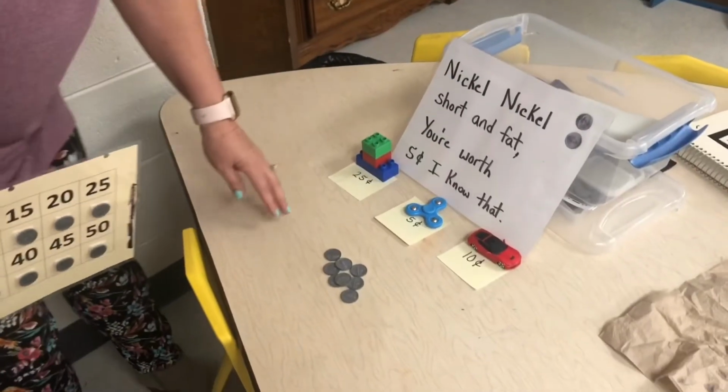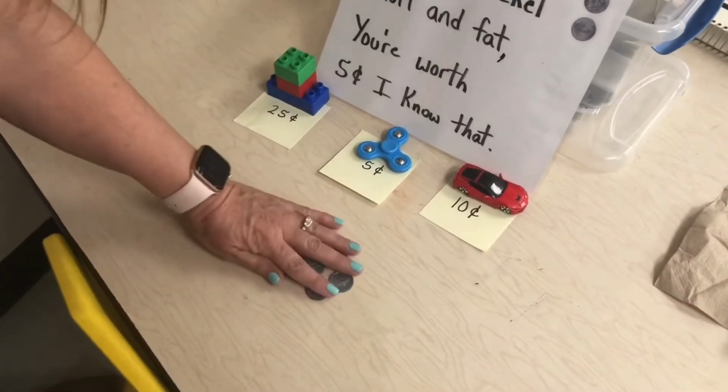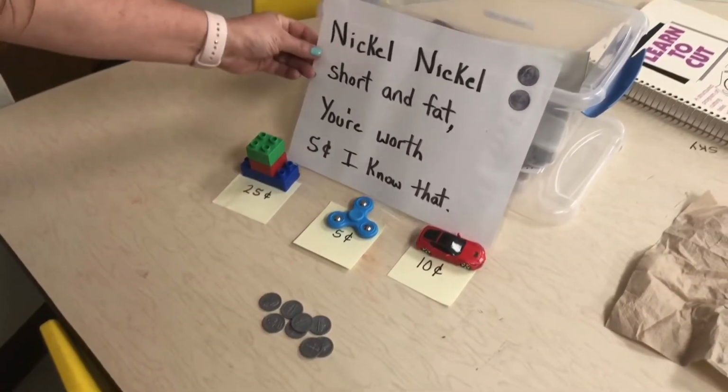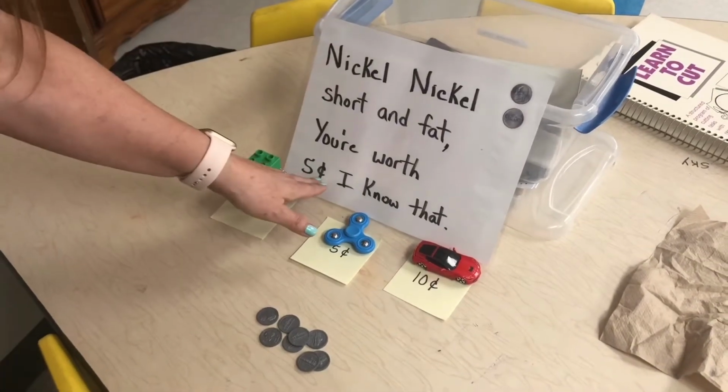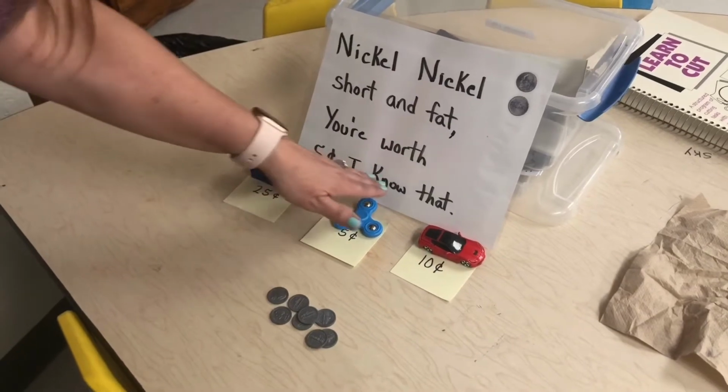Here's another activity with coins. This is our money activity, and we have nickels. And we emphasize a nickel is worth 5 cents. We go over our little poem: nickel, short and fat, you're worth 5 cents, I know that.